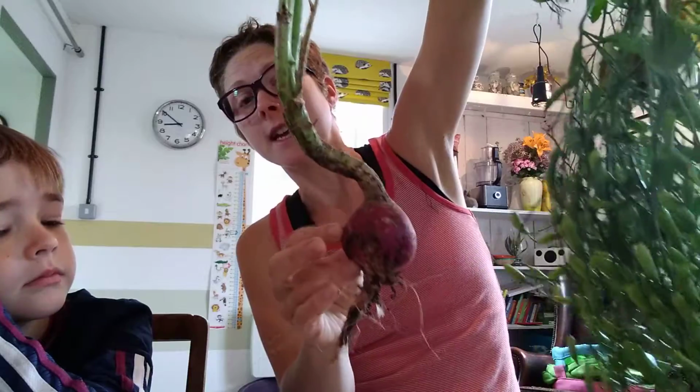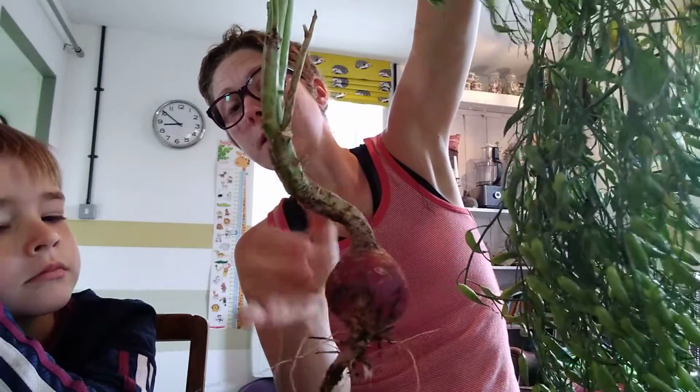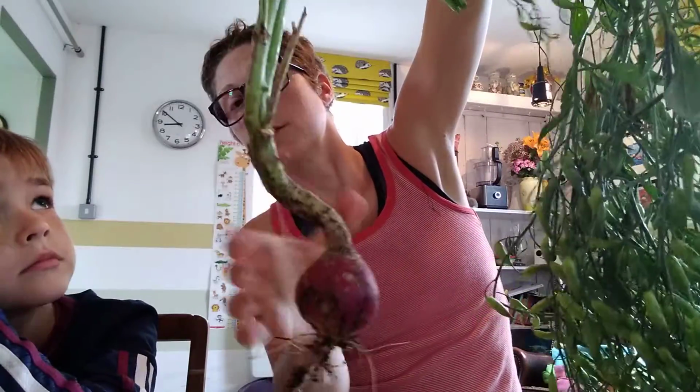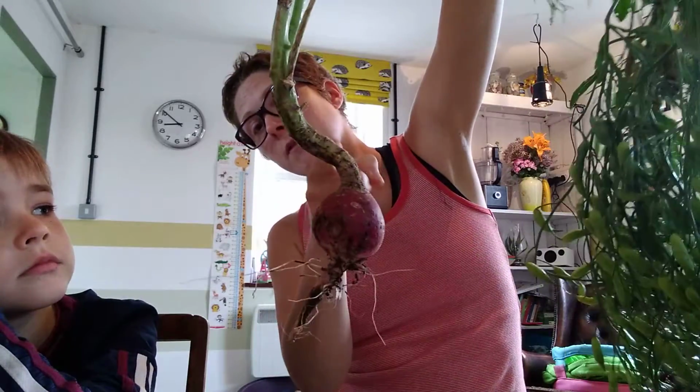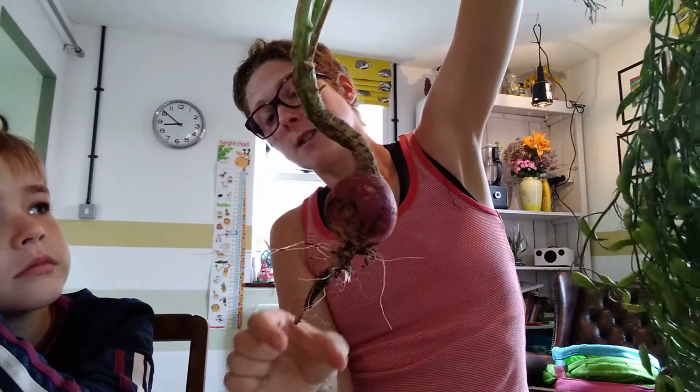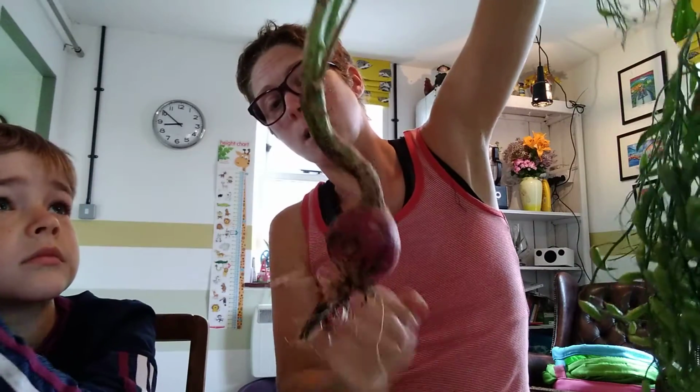So even though it's laying on the floor, it's been blown over by the wind, the stem sorted itself out to grow directly away from the centre of gravity. So do you see we've got this kink in the middle, but the root is still going down and the stem is still going up.